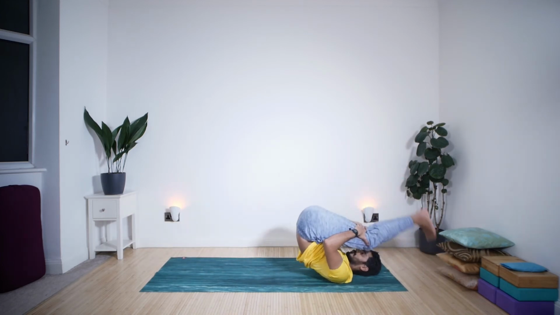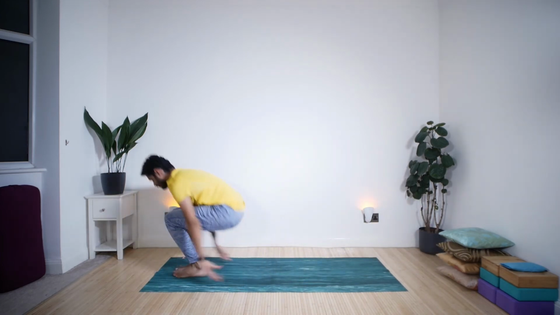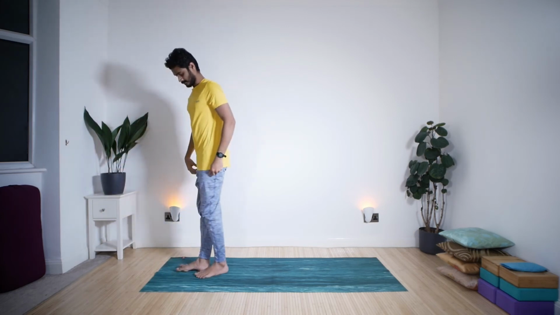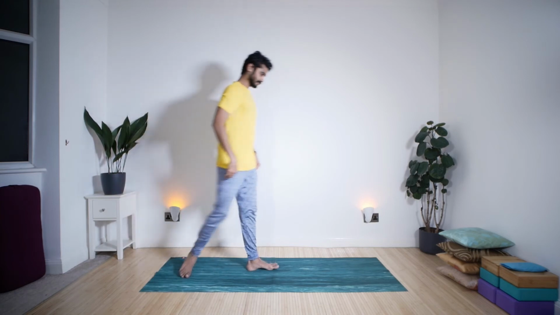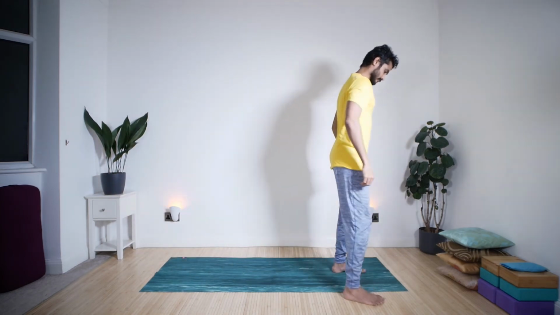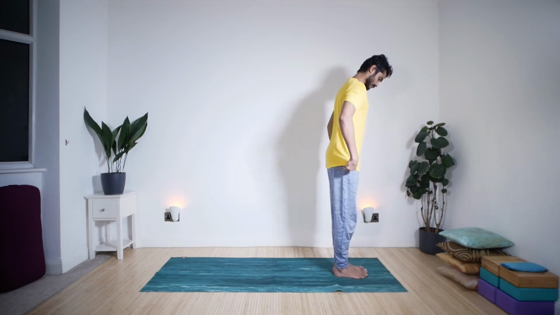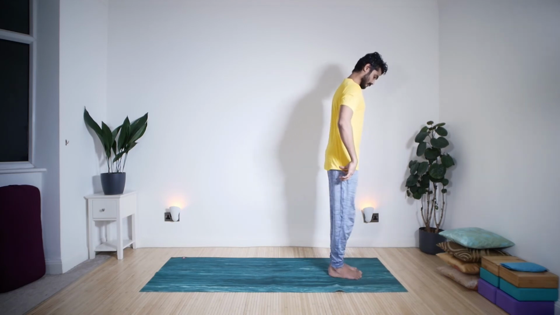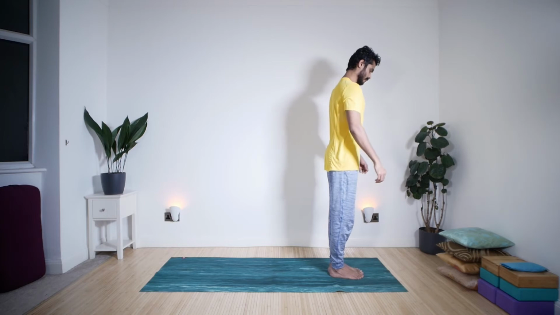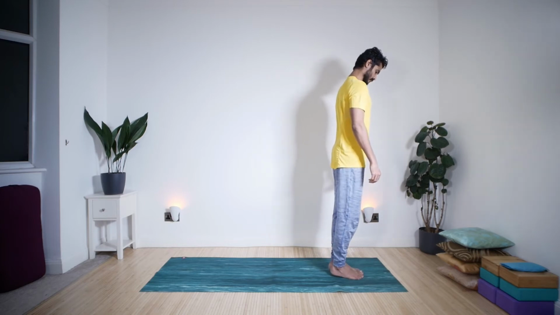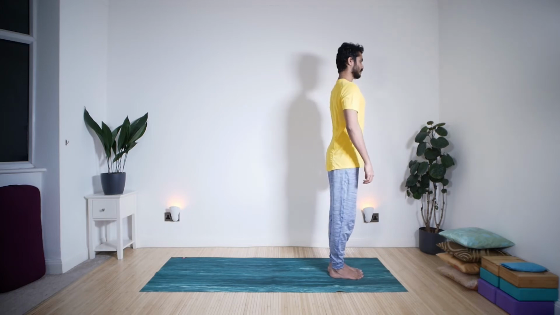massaging the entire length of the spine, and come into a standing position at the top of the mat, preparing for Sun Salutations. We will do 4 rounds of Sun Salutations today. First 2 rounds slow, and the last 2 rounds a little bit faster. Make sure that your toes are together, tailbone tucked under, standing tall.